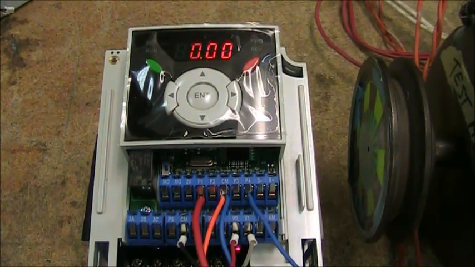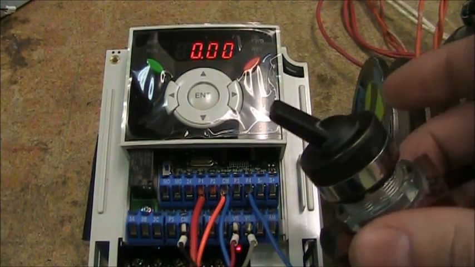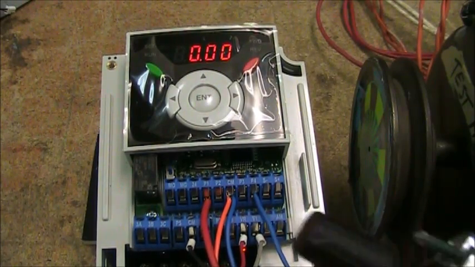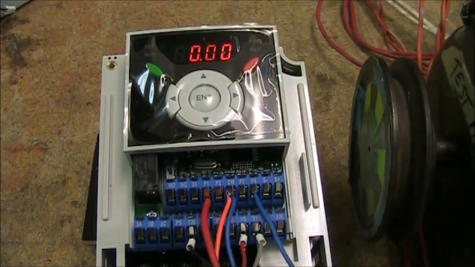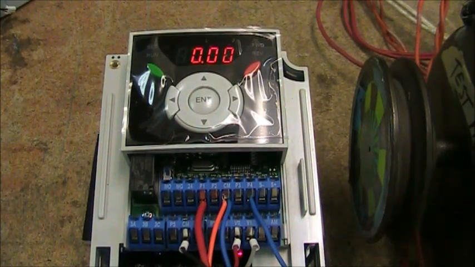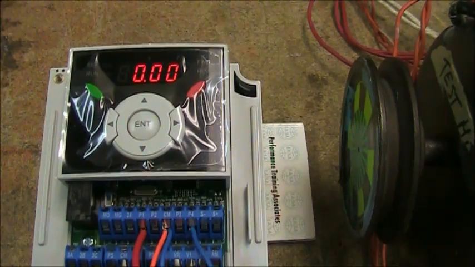So basically we'll go over a very basic setup of how to run this thing. I'm using a start-stop switch and a potentiometer, giving this thing an analog signal. Now from the factory, this drive comes set up to get the analog signal from the keypad. So what we're going to do is go over how to change that parameter to terminals.